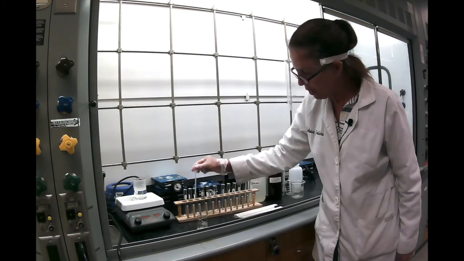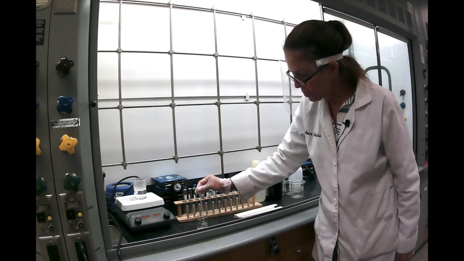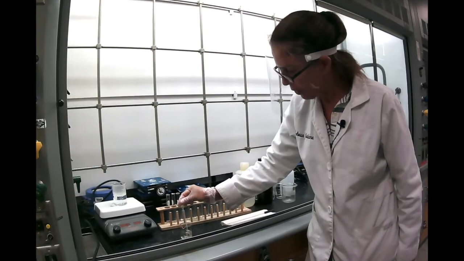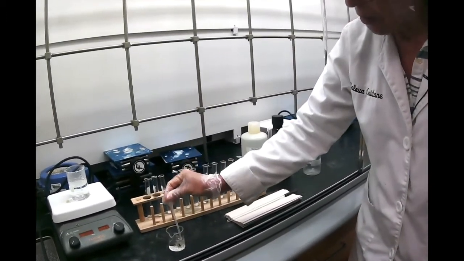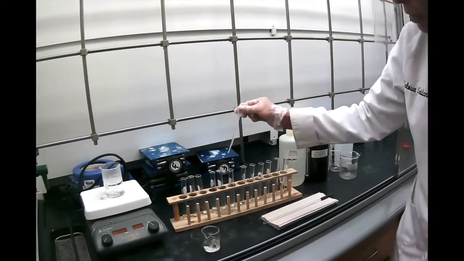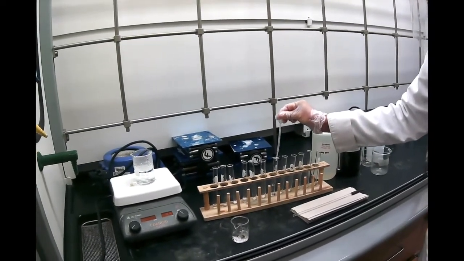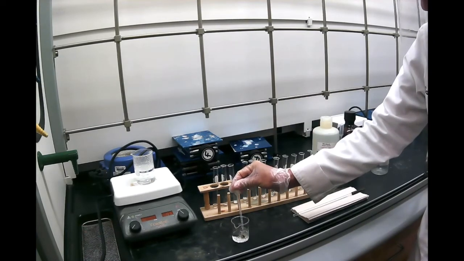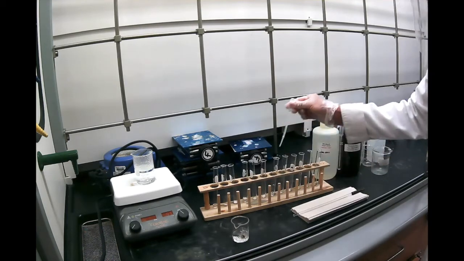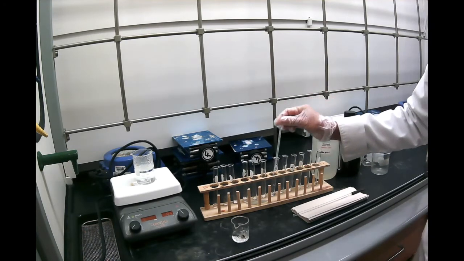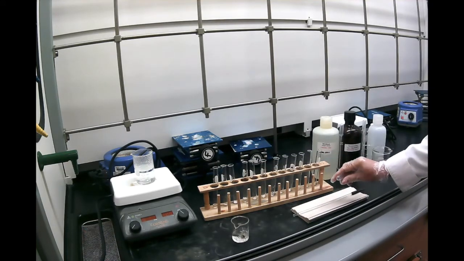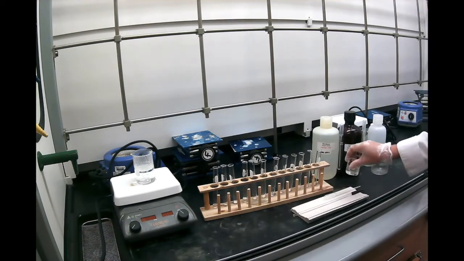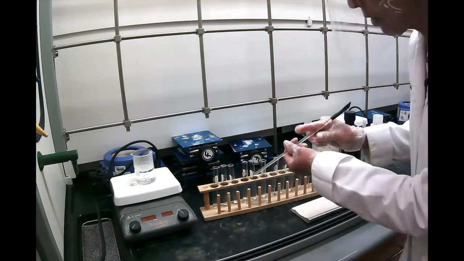So 1 milliliter of water in the resorcinol, 1 milliliter in the naphthalene, 1 milliliter in the benzoic acid, and 1 milliliter in the acetanilide, which is this one. Okay, now the first samples have water, and we want to see how they dissolve in water.